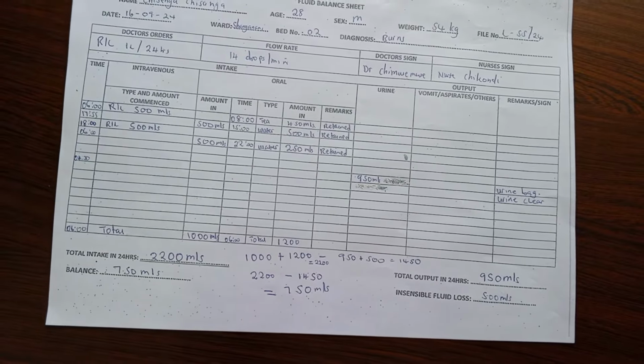At 6 hours, Ringer's lactate was commenced, which is 500 mils. When you commence, you just write the time and the fluid that has been commenced. When it goes in, you don't write in the same line, but you drop down, then you write the time. So this one got finished at 17:55, then write 500 mils.